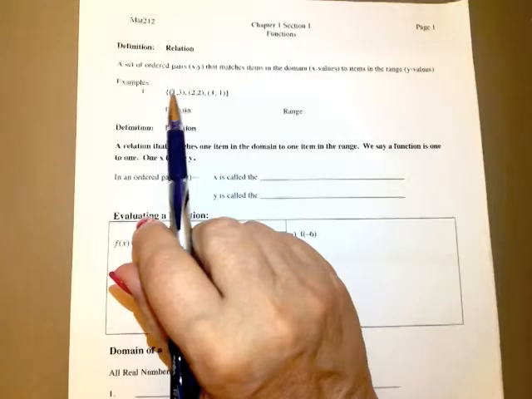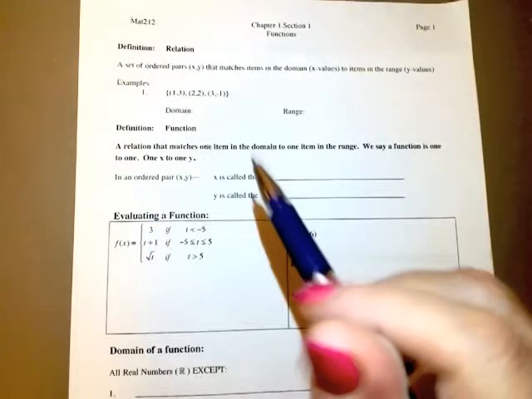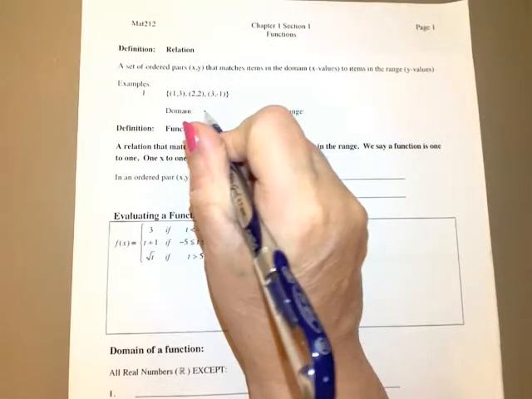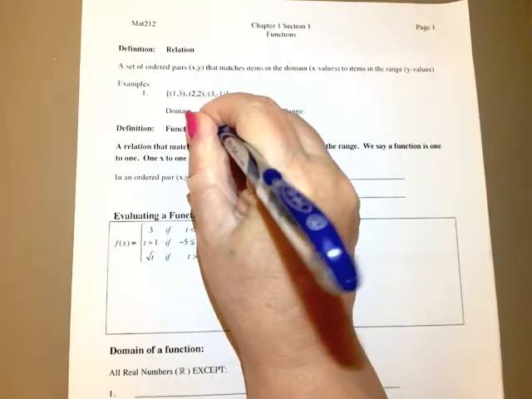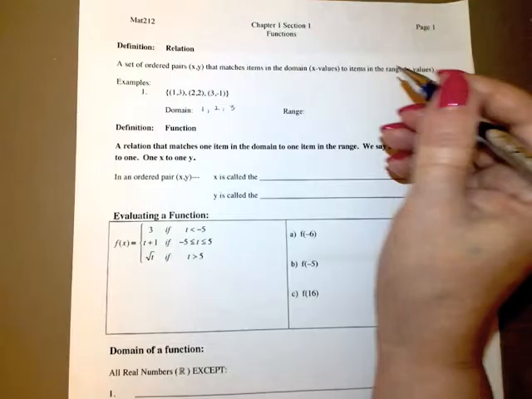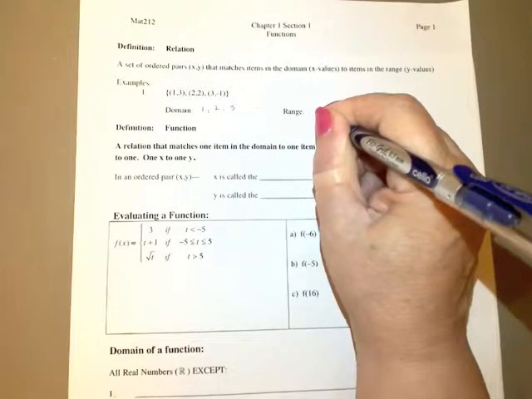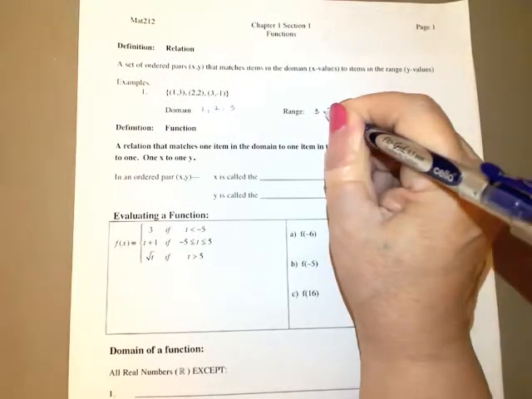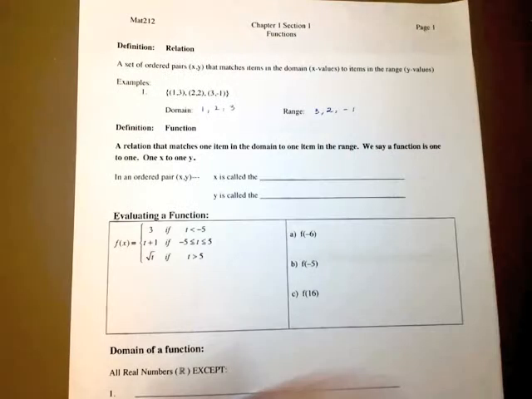So in this particular instance, this is just a set of ordered pairs. The domain would be 1, 2, and 3. Those are the x values. And the range would be 3, 2, and -1. Those would be the y values.